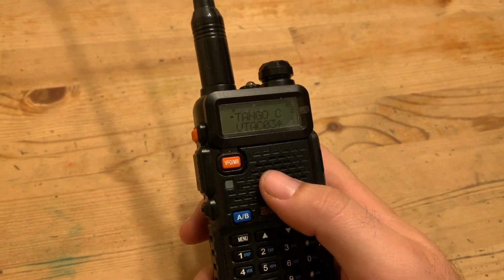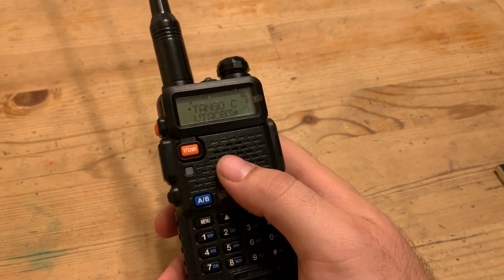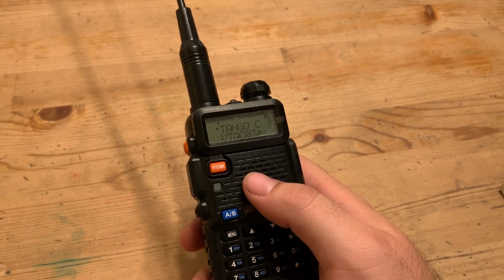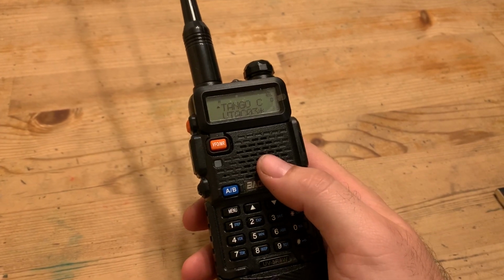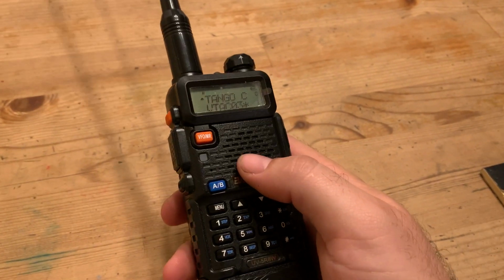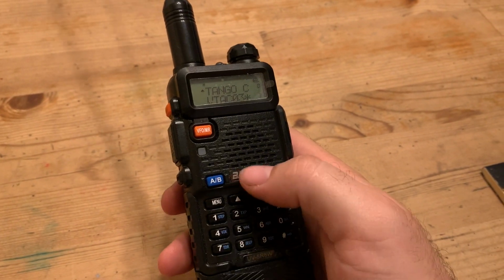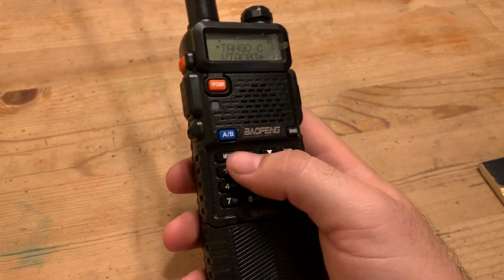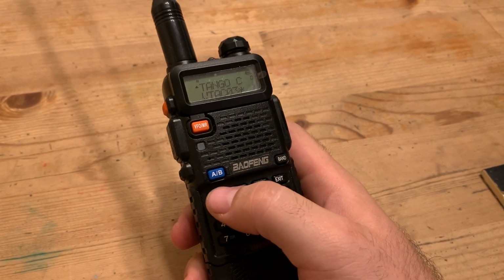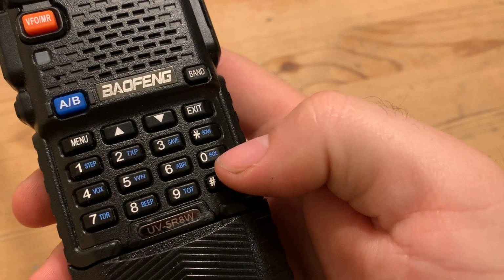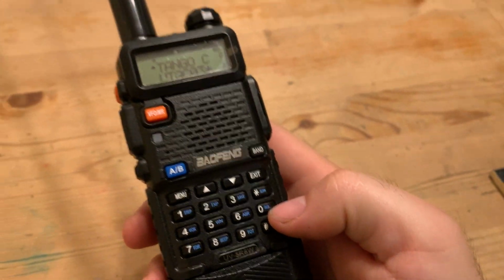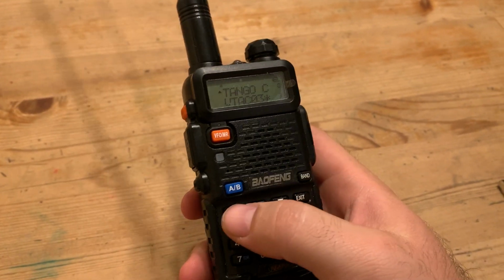Now I need to set my squelch. Your squelch is just a filter that takes out the background noise and static that this thing is always going to be picking up. It's quiet right now because the squelch is set. How you do that is you go into your menu. The easiest thing to do is to go menu and then hit your 0, which also says squelch right next to it, and that will take you to the squelch menu step.